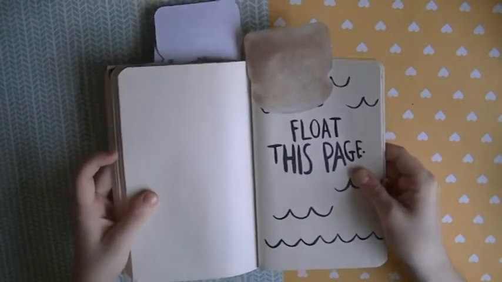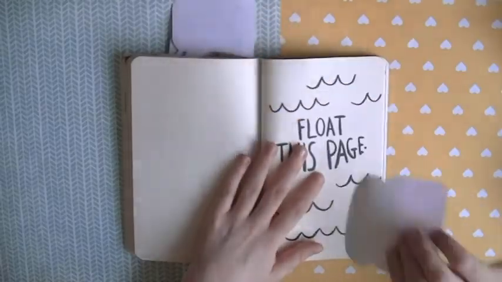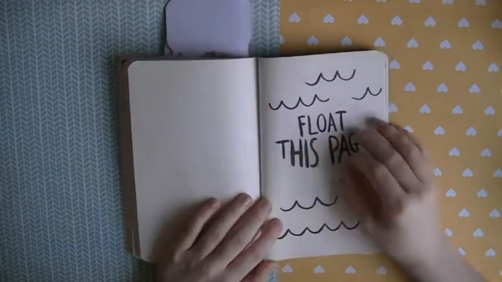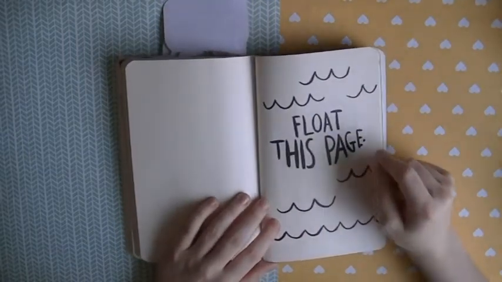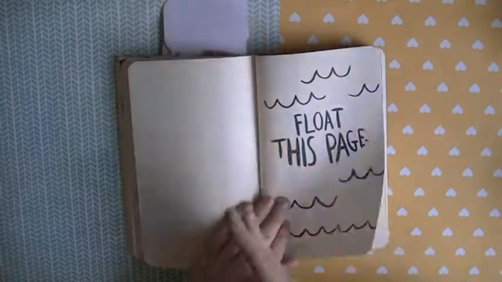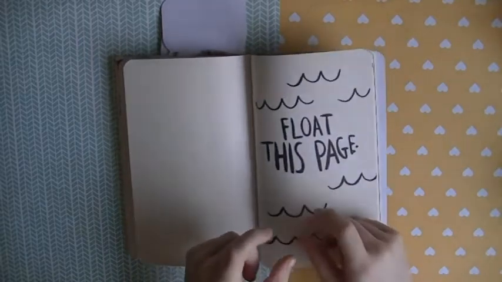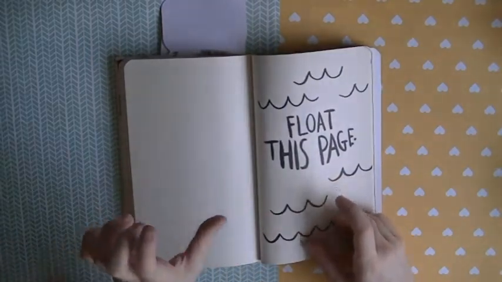Alright, so next we have float this page. Let's take the sticky note out. For this page, I had a couple of different ideas. So the idea that I liked most was to cut out this page and then fold it into a paper boat and then float it that way.